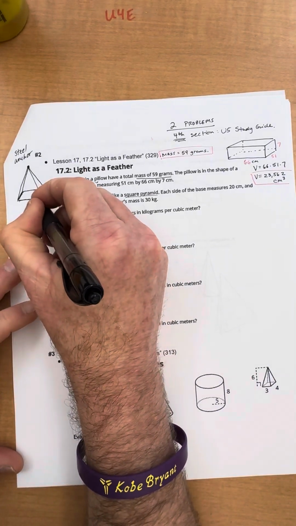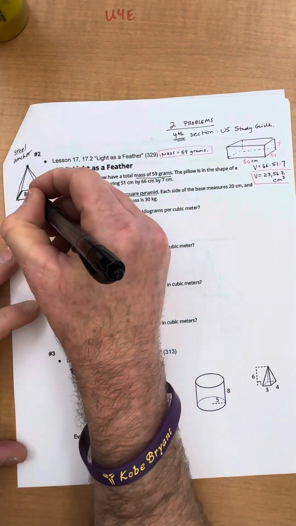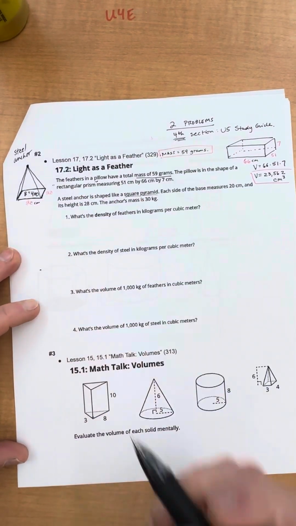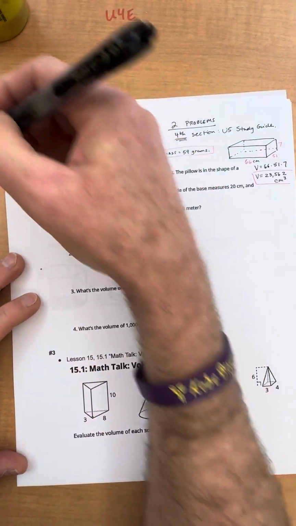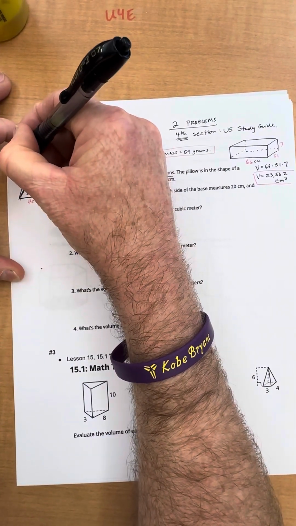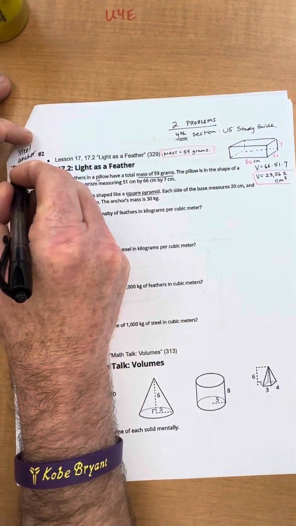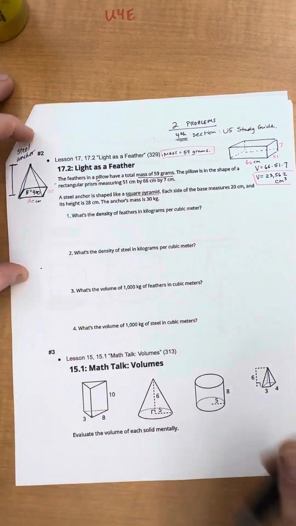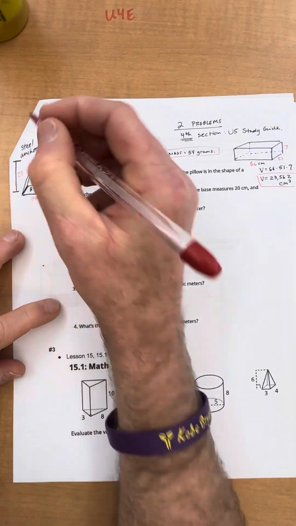What else does that mean? Well, that means your base, the area of the base, is 400. That's important. Okay, so we're right here. And the height of this steel anchor right up here is 28. Okay?